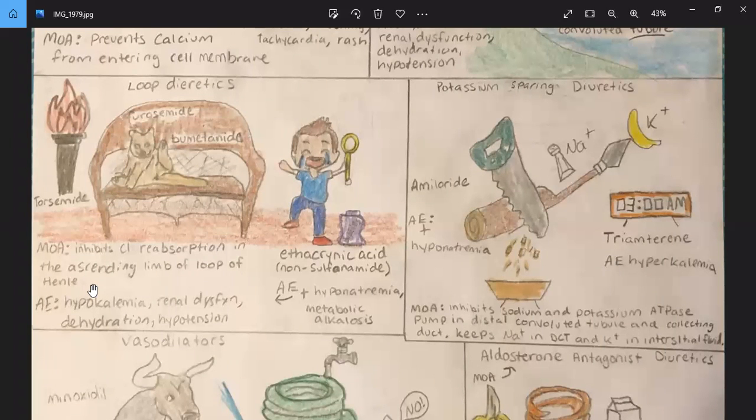Mechanism of action is to inhibit calcium reabsorption in the ascending loop of Henle. We can just pretend that this cat's name is Henle. And I don't have any other way to remember the rest of this. Again, adverse effects are hypokalemia, renal dysfunction, dehydration, hypotension, all the same things that are in like the other stuff.